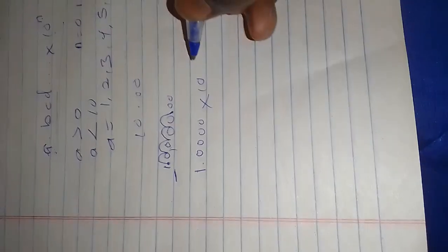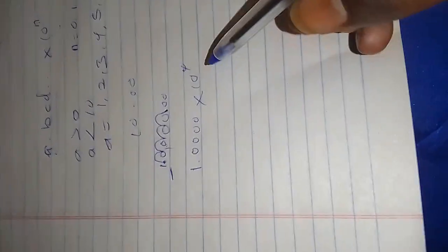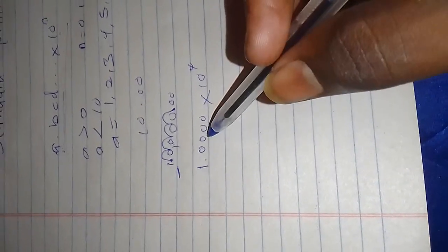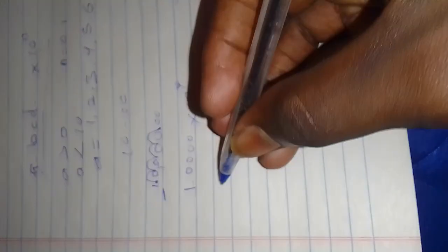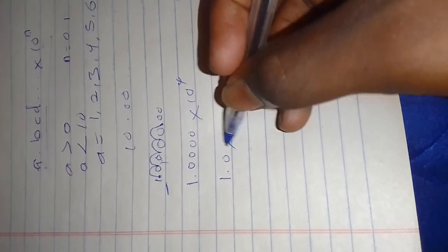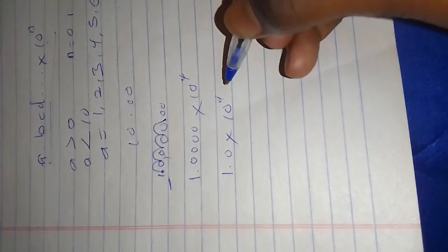You moved it 4 times. So you have 1.000 times 10 exponent 4. But since these are all zeros, it is not necessary. You can just write 1.0 times 10 exponent 4. You are done.